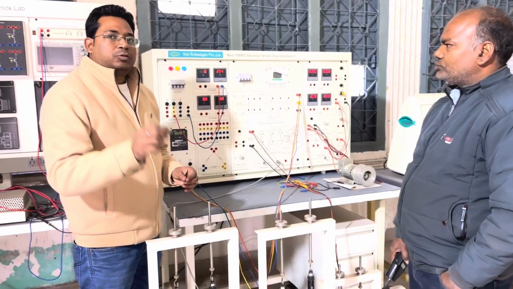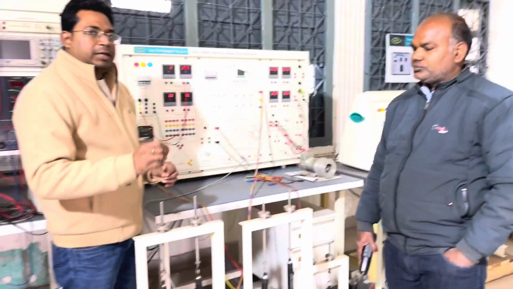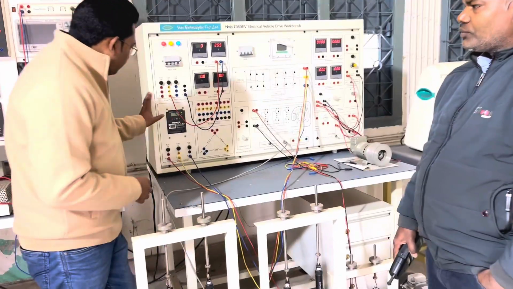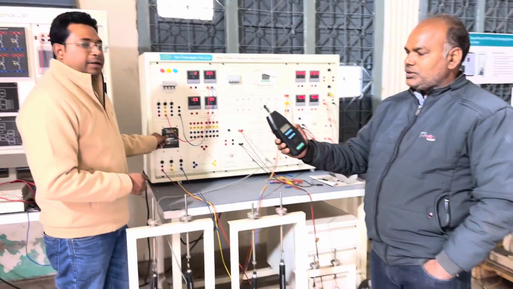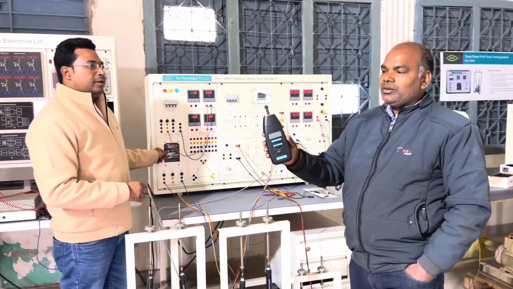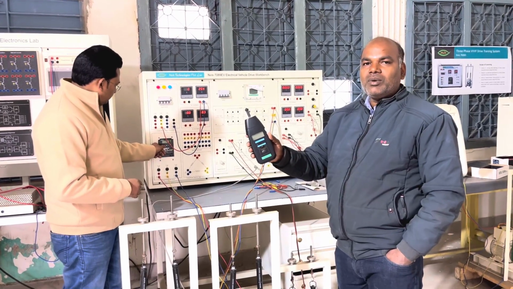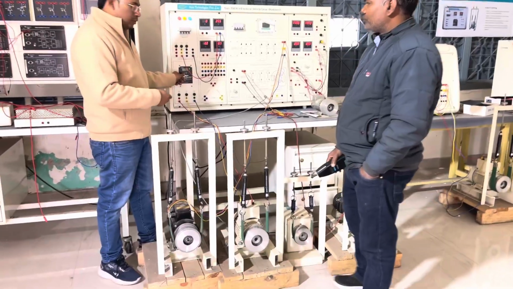I already discussed that those who have an electrical background know the basics of this controlling technique. So here, see, this is the digital tachometer. With the help of this tachometer, we will measure the speed of this motor.